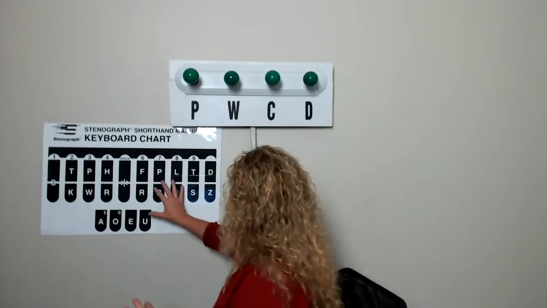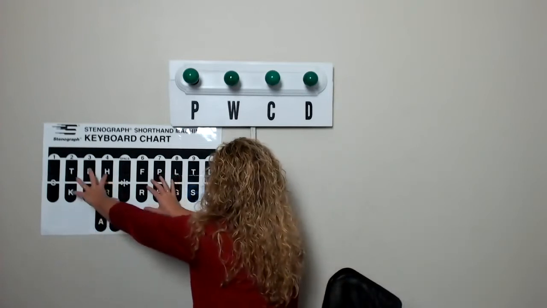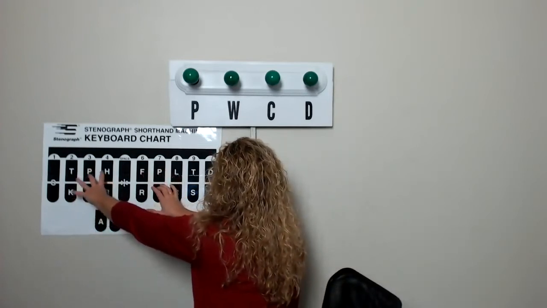Okay, so let's look. We're going to start with our letters. It's very important that you get the keyboard down before you start actually writing words. So you need to memorize your keyboard. And as I say that, I don't mean stare at the keyboard and memorize it like flashcards. You need to memorize it using your hands, and I encourage you to just start practicing, strike each key with your fingers.